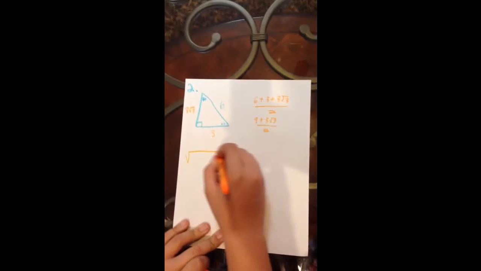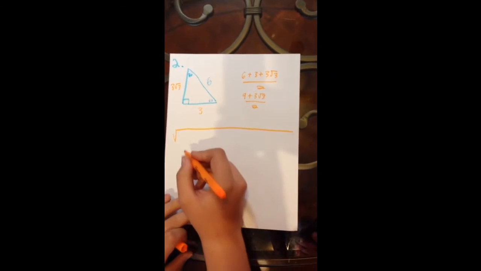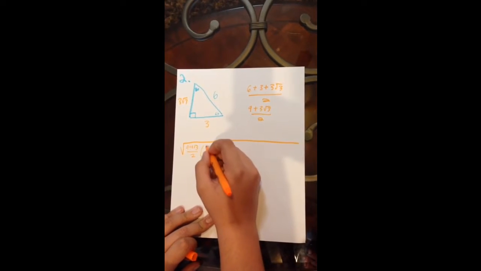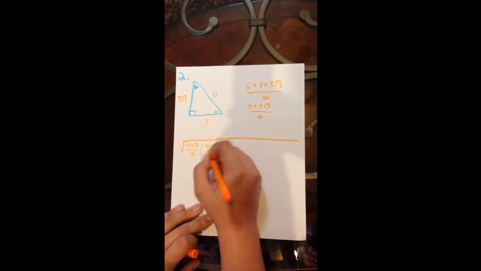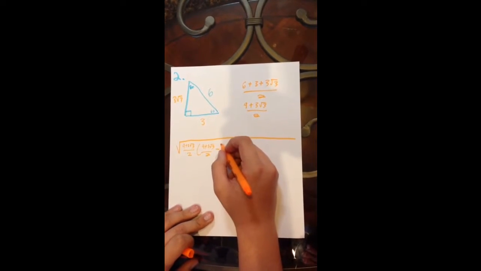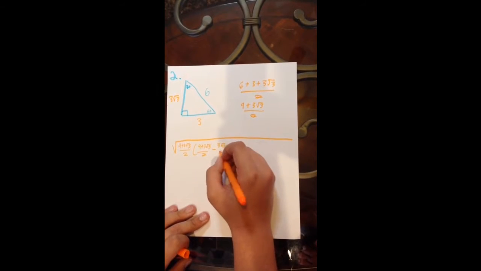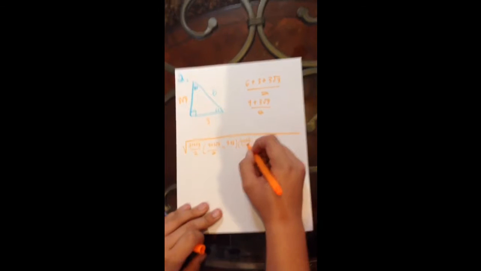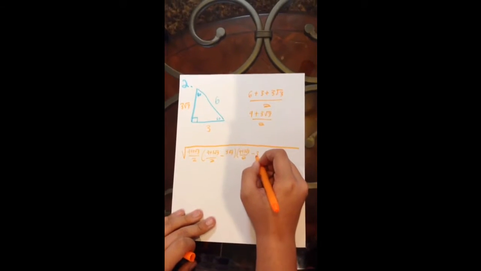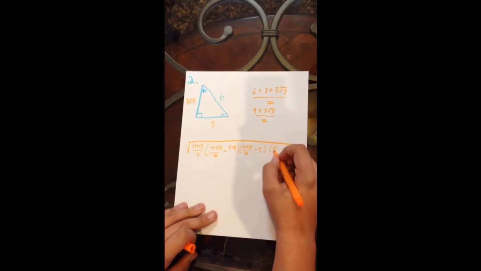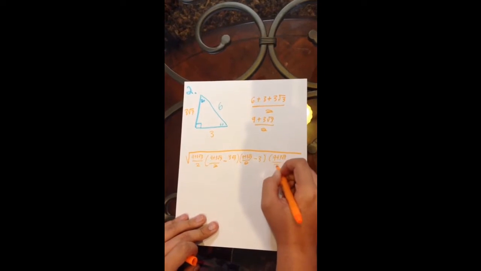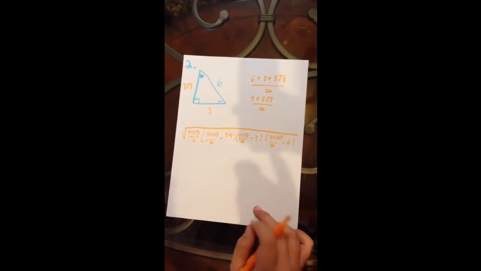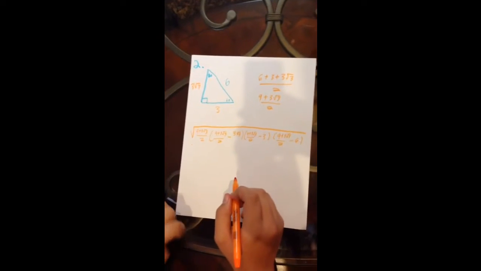So we have the square root of 9 plus 3 root 3 over 2 times 9 plus 3 root 3 over 2 minus 3 root 3, square root of 9 plus 3 root 3 over 2 minus 3, and 9 plus 3 root 3 over 2 minus 6. So we're going to plug that all into the calculator, careful over your parentheses, and it's all going to simplify down.